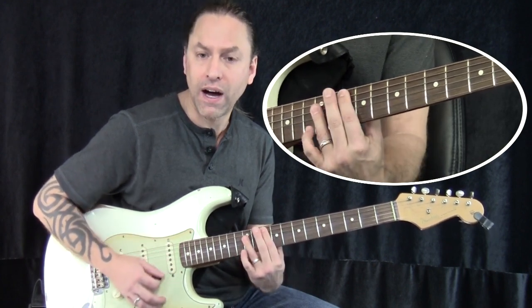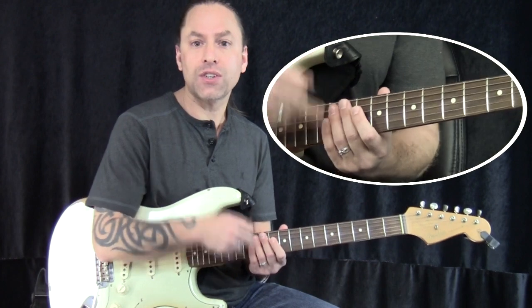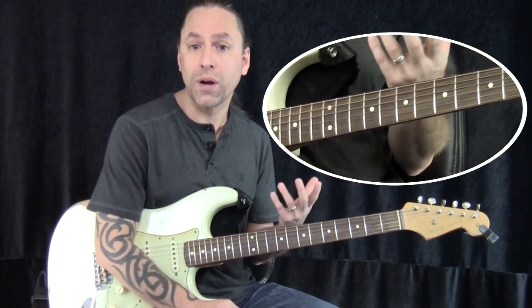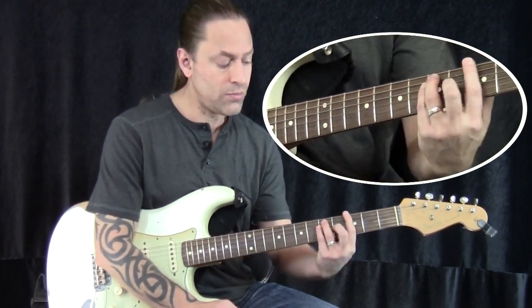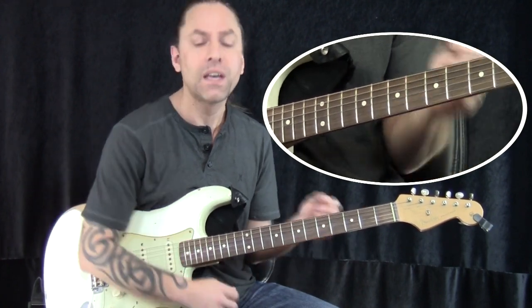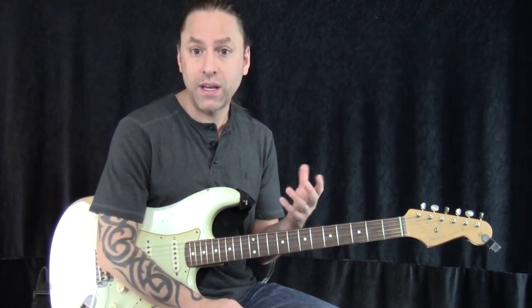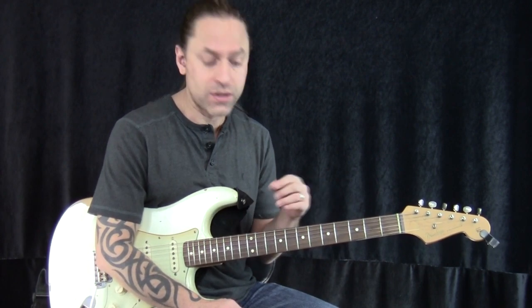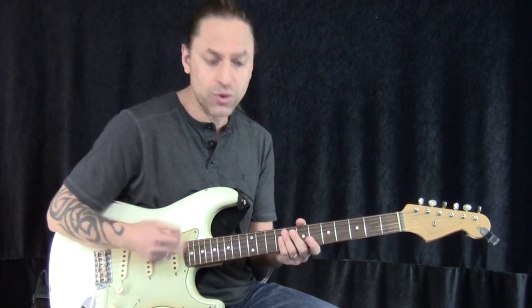1, 4, 5. Now the nice thing about that shape is it's movable wherever you want to go. So if you want to be in the key of G, you could move down and play 1, 4, 5. Okay? The next step, the minor chords, which are the 2, the 3, and the 6 chord. So let's wrap those around what we have.